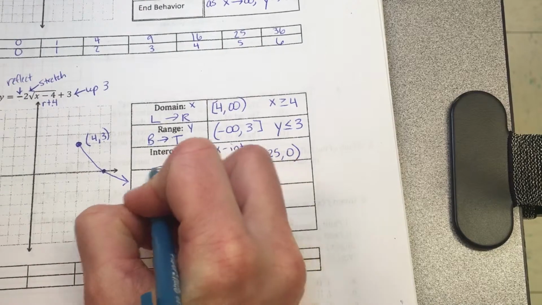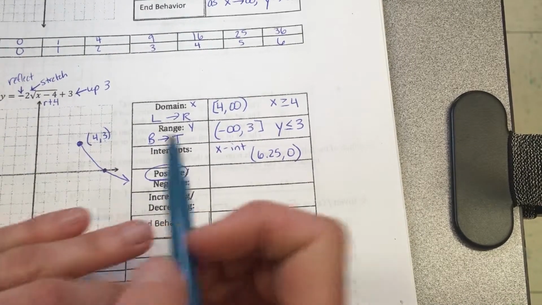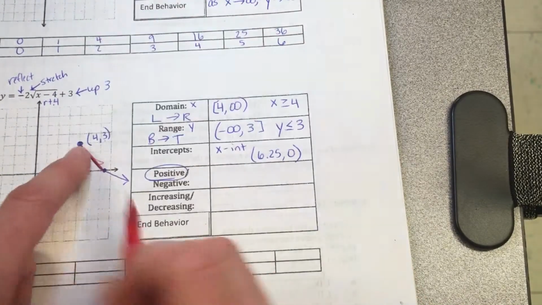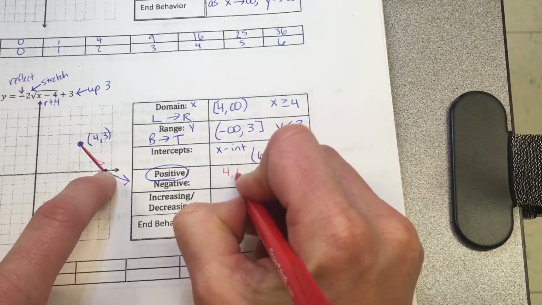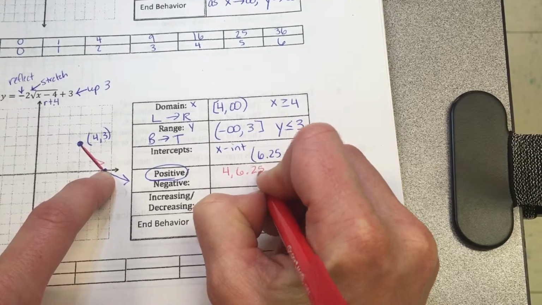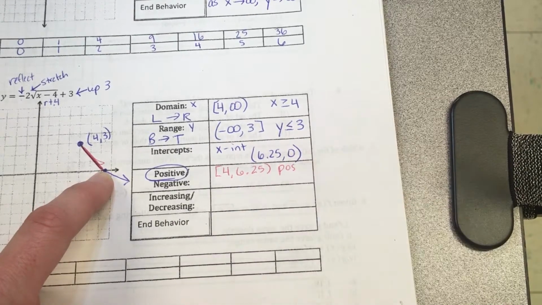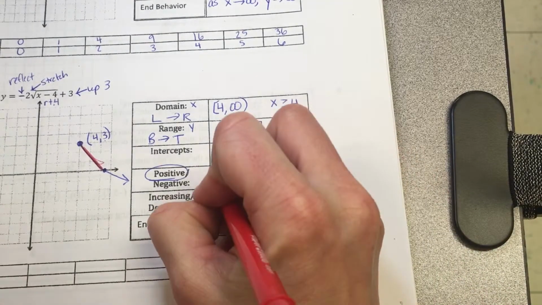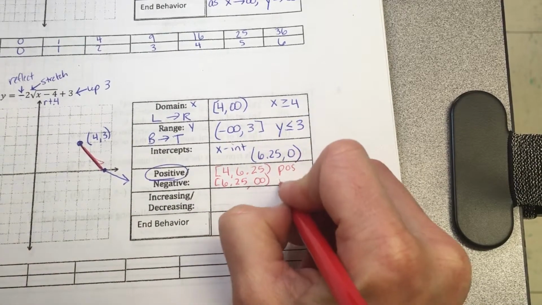All right, positive is where it does what? It's where it's above the x-axis. So it's above the x-axis right here, this part right here. So that is 4 to what? 4 to 6.25. That's where it's positive. Okay, from 4 to 6.25. Where is it negative? 6.25 to infinity.